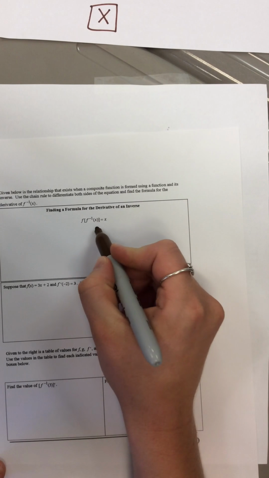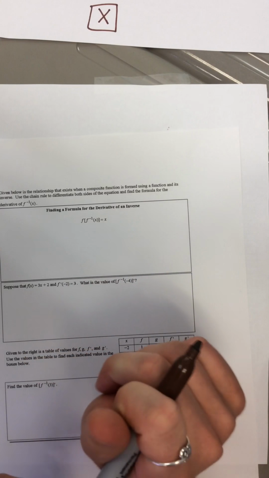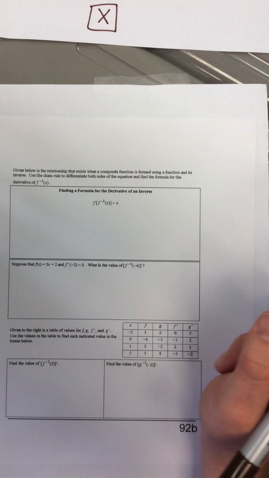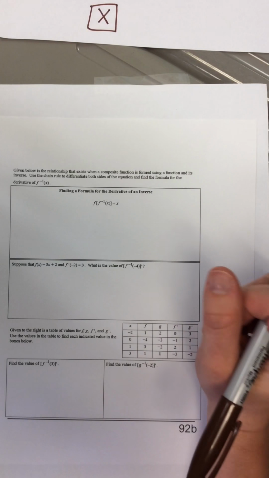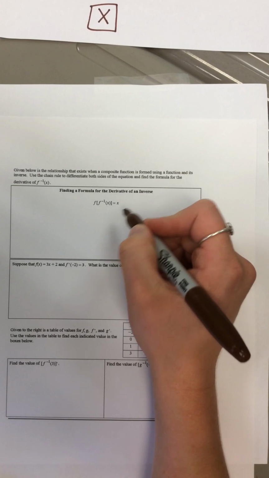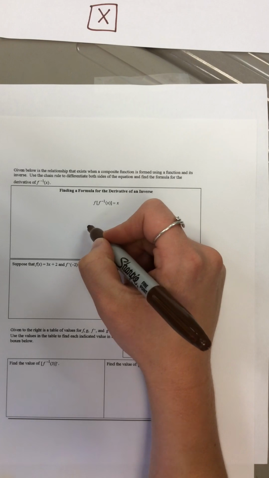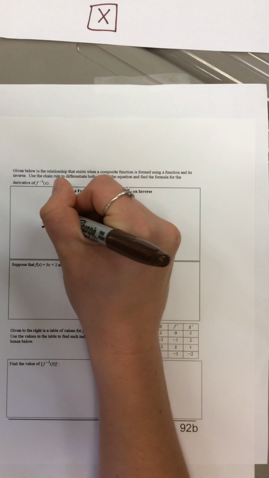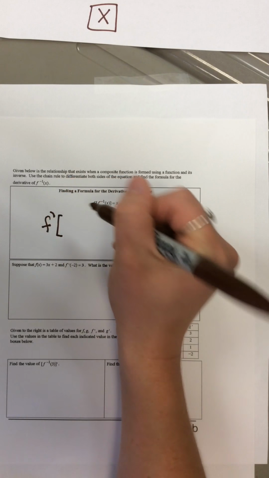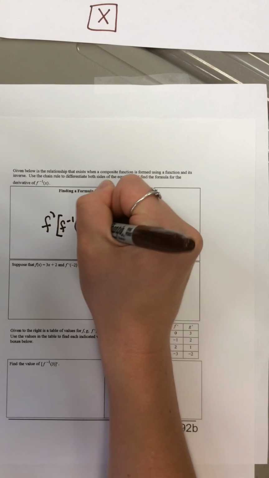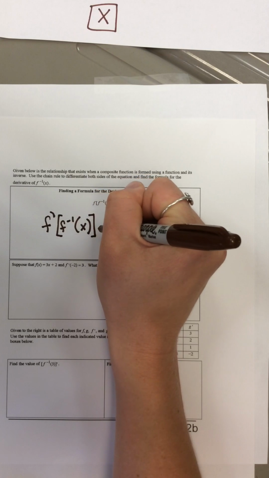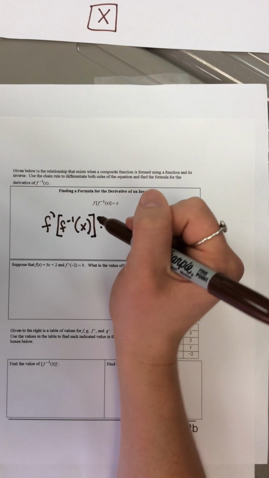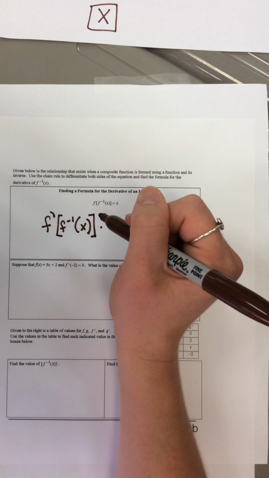So now let's go back and do this one. It's saying f of f inverse is x. And so you could take your time and memorize this formula, because memorizing is always good. Or what you could do is say, well, I actually know what this is. This is a function within a function. Do you see how in any function within a function, what I do is I take the derivative of the outside, so the derivative of f, and then I leave the inside alone. So I've got f prime of f inverse of x, times the derivative of the inside.